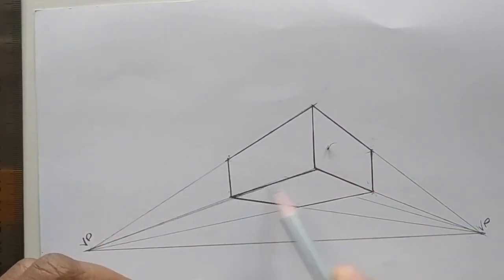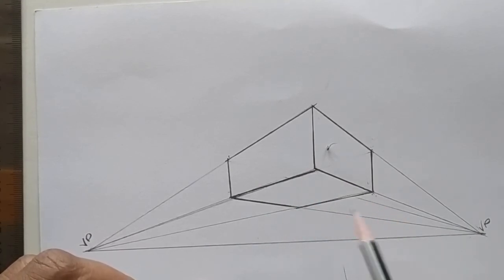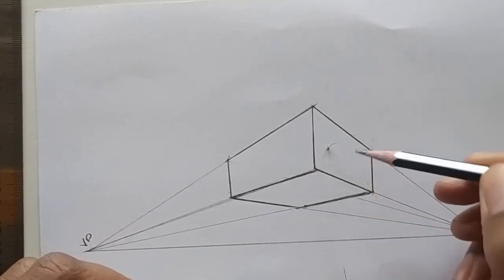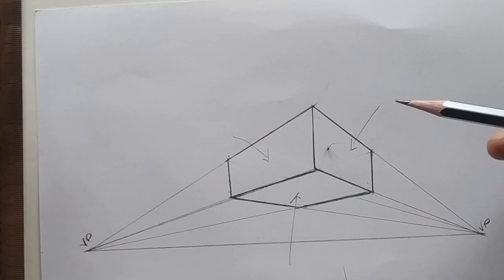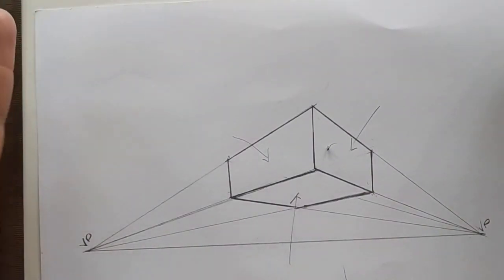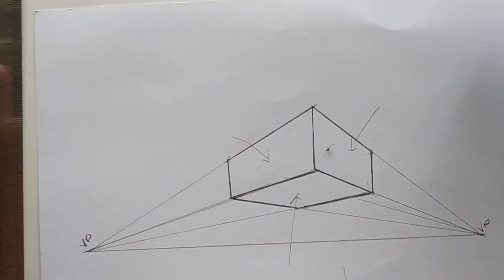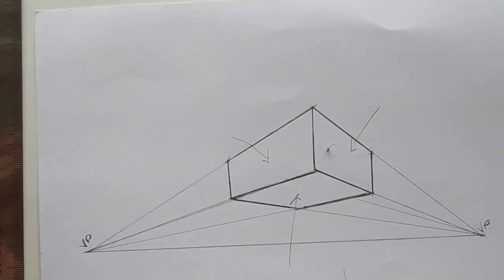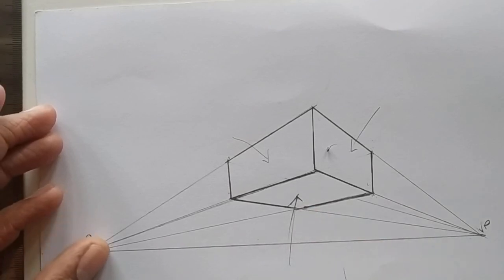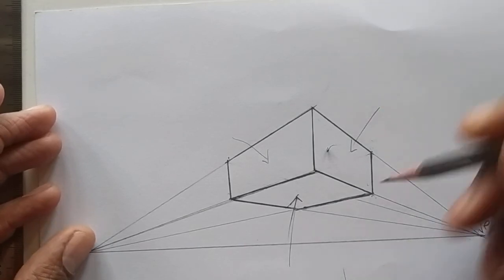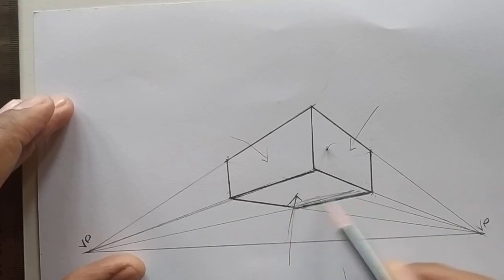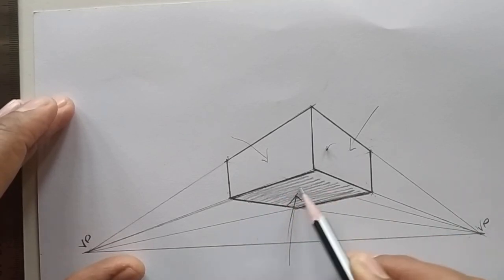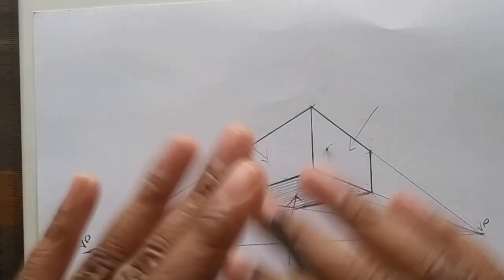So if you are to shade this, there's this face, and the bottom face. For structures that are drawn in worm's eye view or frog's eye view, you get to see the bottom part of this box. Remember, what you were seeing in bird's eye view was the top. So for this one, it's the opposite of what we did in bird's eye view. So you have the bottom being seen as well. So this will be the bottom. So it works something like this.